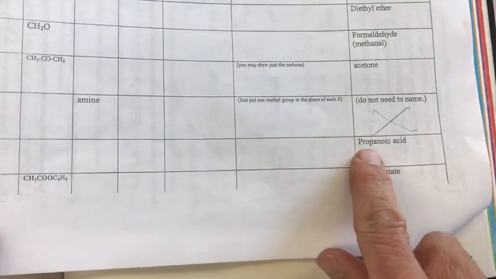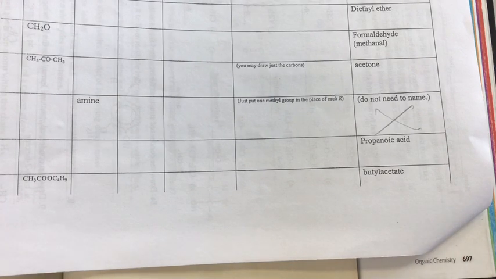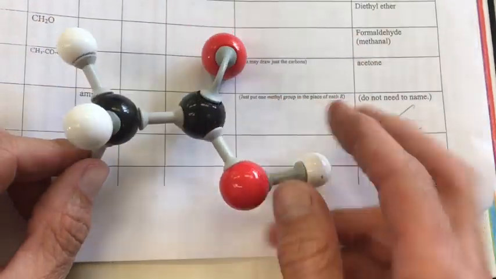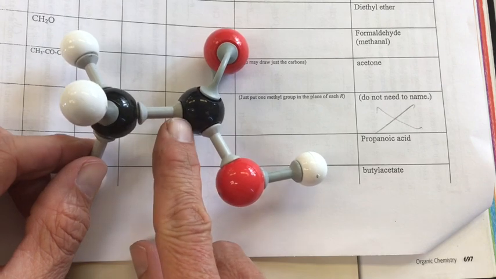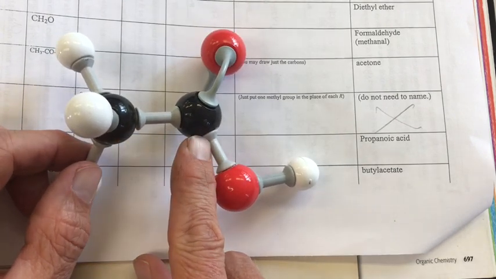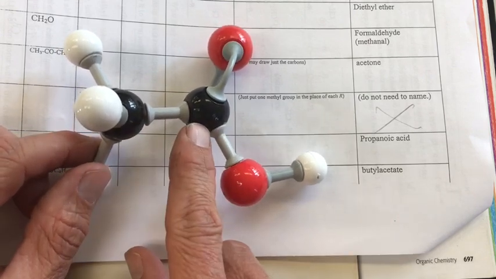We're going to do propanoic acid. Prop meaning 3. We're going to start with this one that you might recognize as ethanoic acid, also called acetic acid, also called vinegar. But this would be ethanoic. We want to go propanoic.